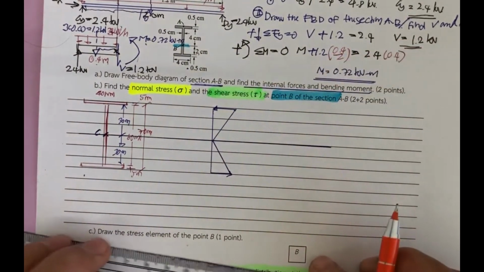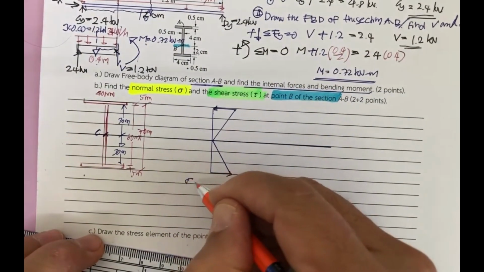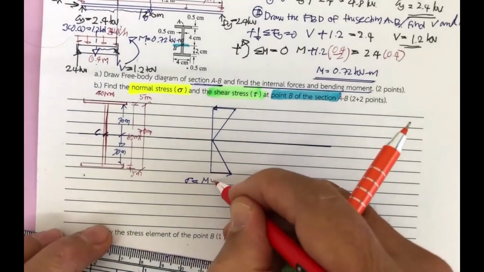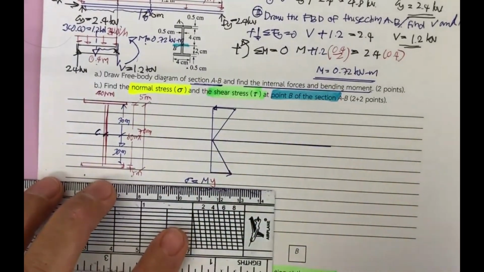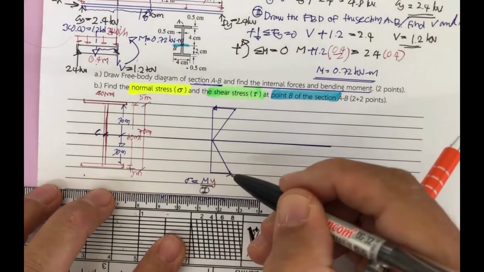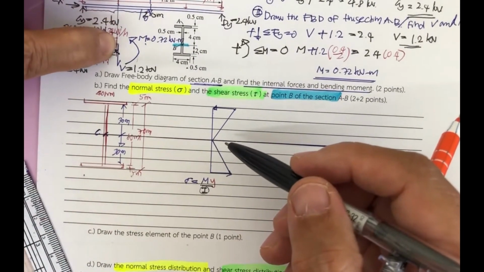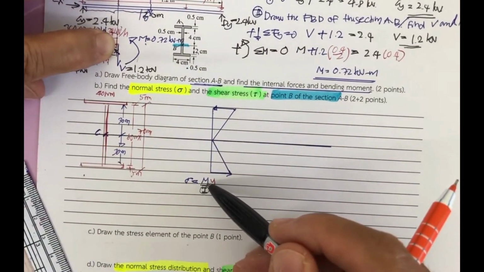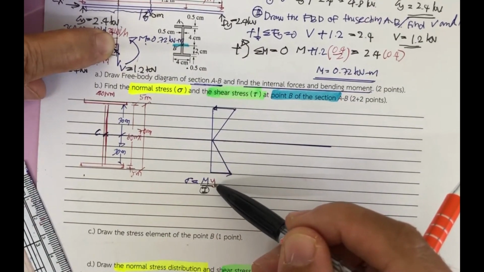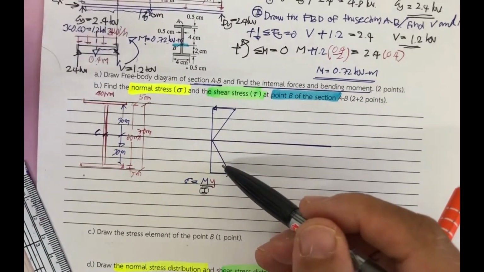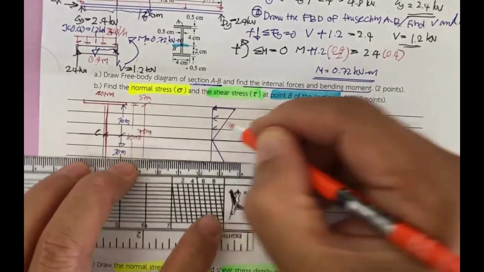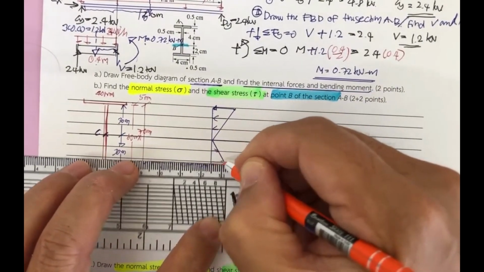Because the stress that occurs here is determined from the moment times the distance y, divided by the moment of inertia. Since I is constant for a given section here, and M is also constant for a given section here, the value of stress varies with the distance y. So this is a linear function. The top is going to be in compression, the bottom is going to be in tension.